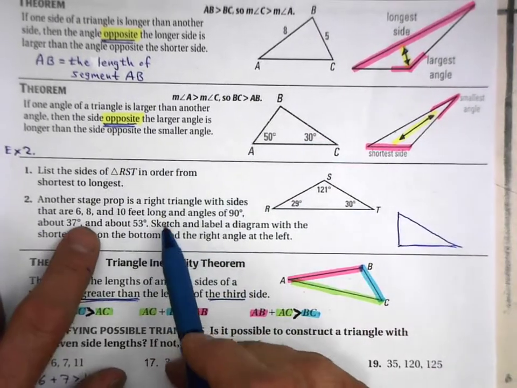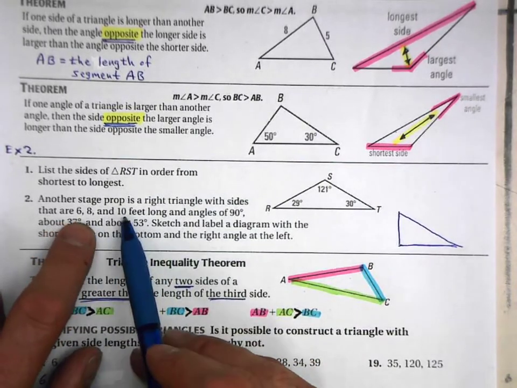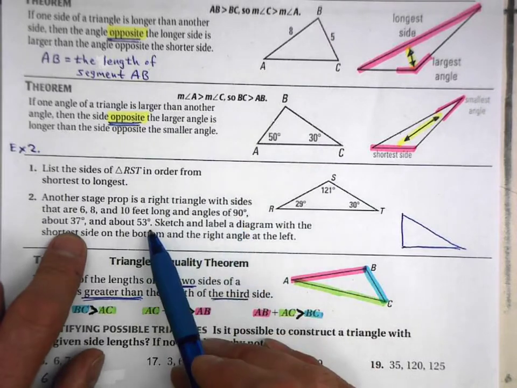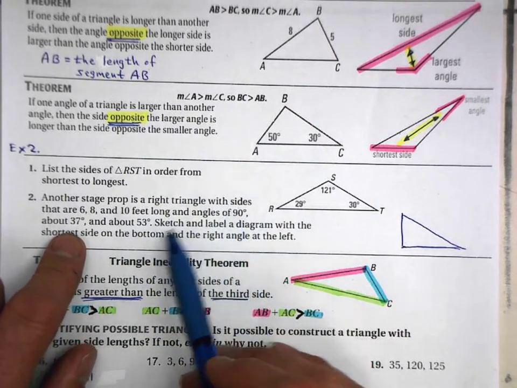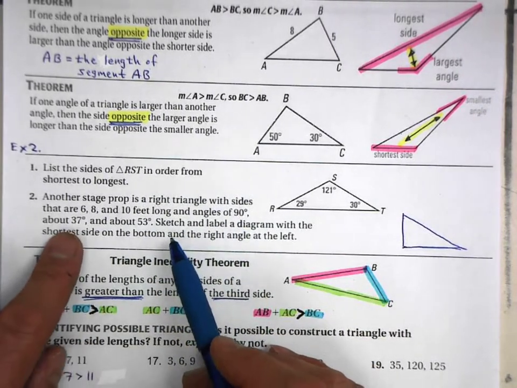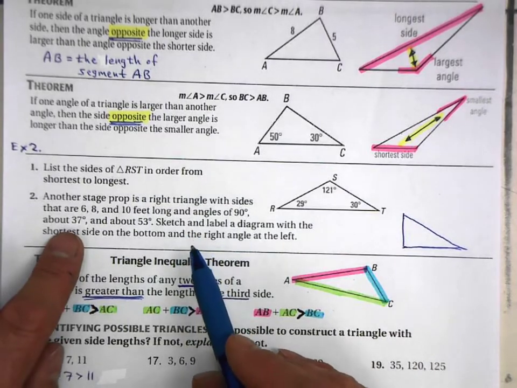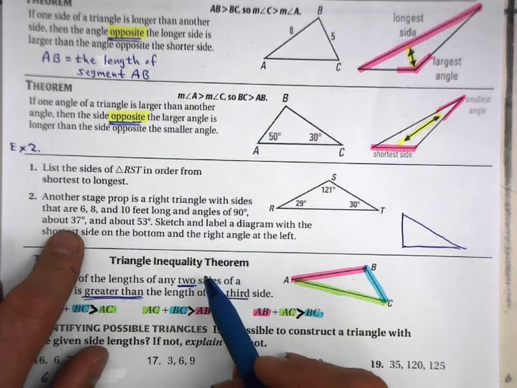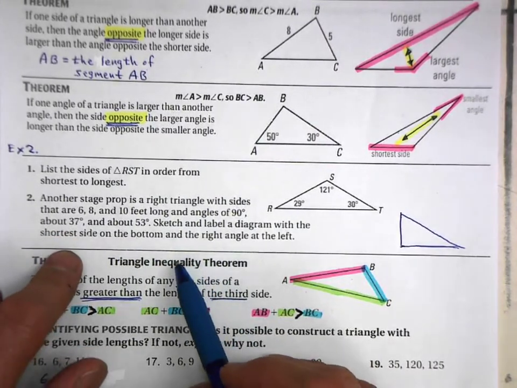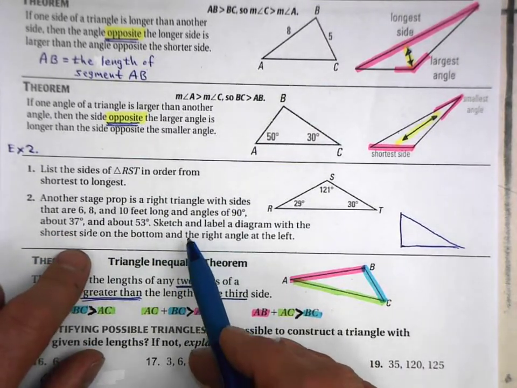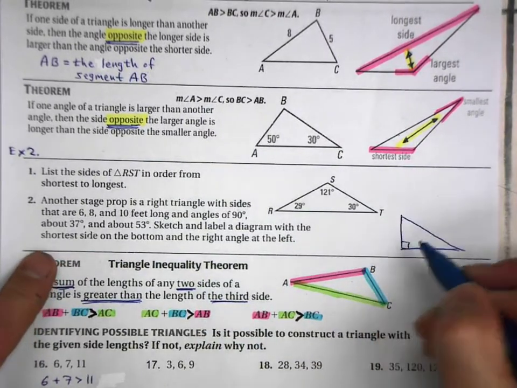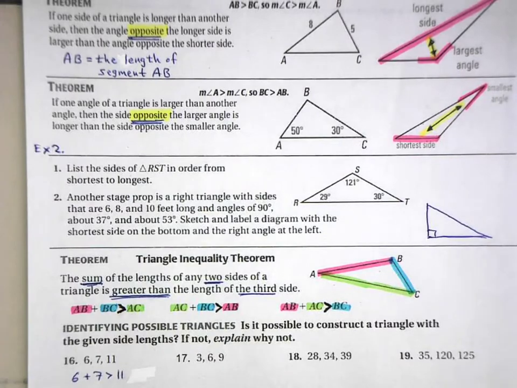And now label it with these three lengths, and also these three angle measures, and make sure that they line up correctly so that the smallest side is across from the smallest angle, and the longest or largest side is across from the largest angle. Okay, so go ahead and pause the video and do those two.